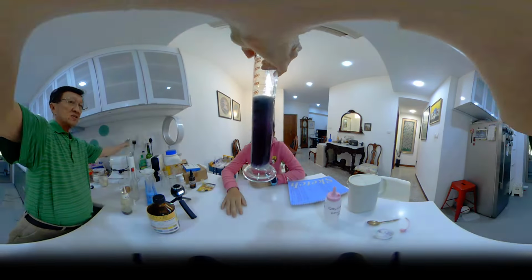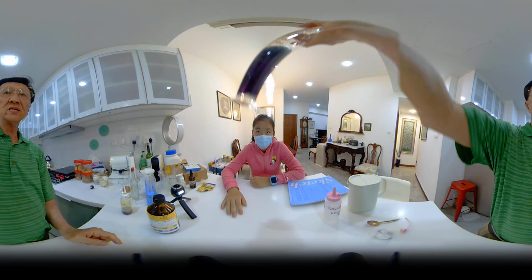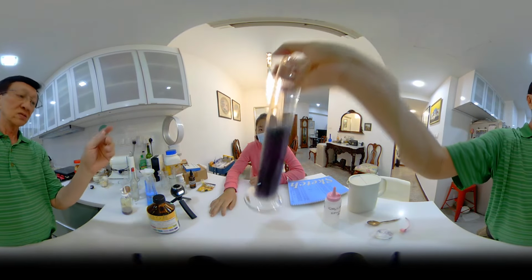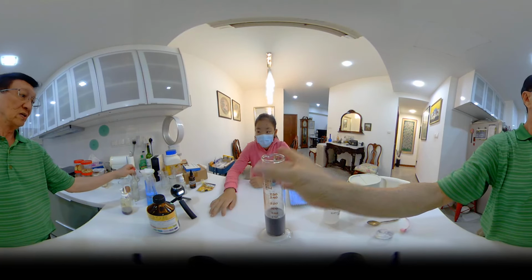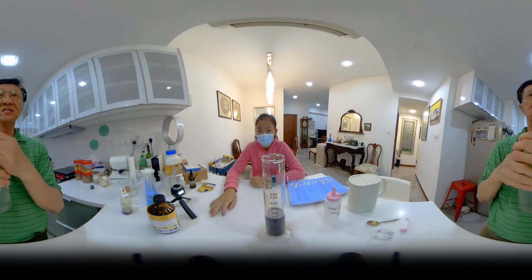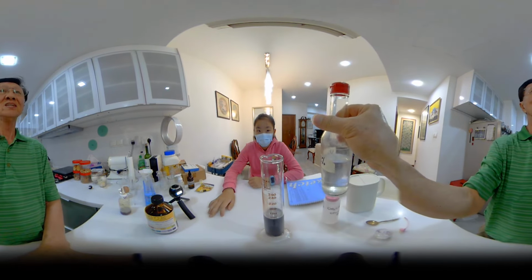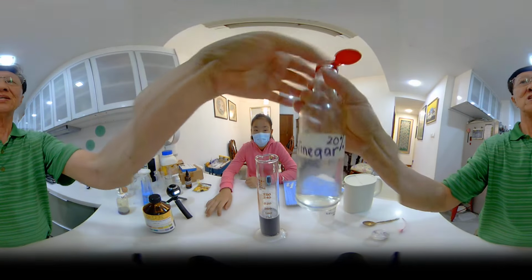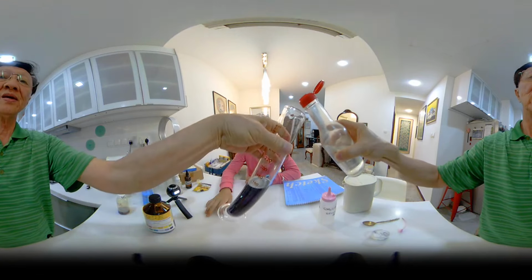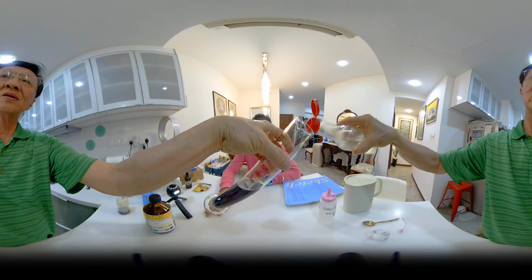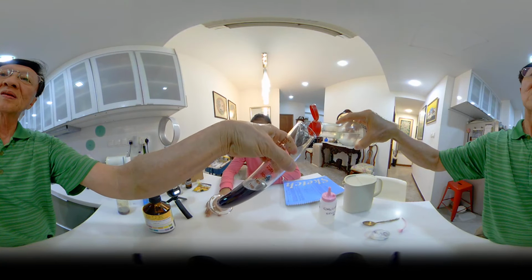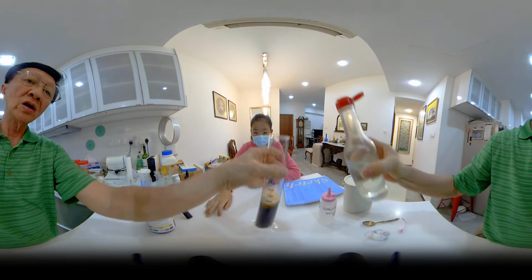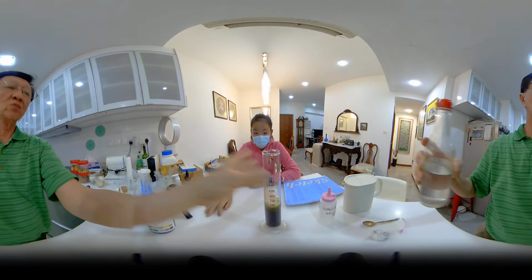Maybe if we switch off this light, it might be a better green color. So let's put some more vinegar. This is 20% ethanoic acid, so maybe that's a little bit concentrated, but never mind. Let's put in a little bit. Oh, now certain parts become what?